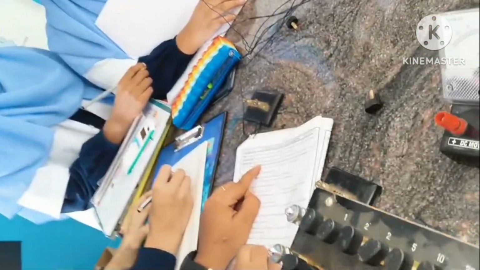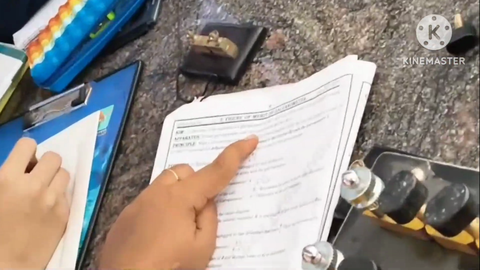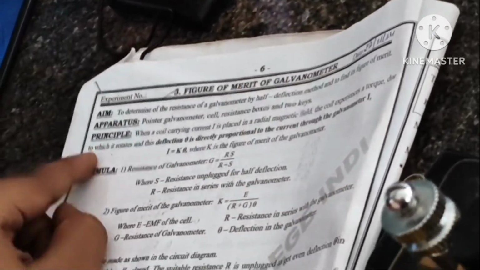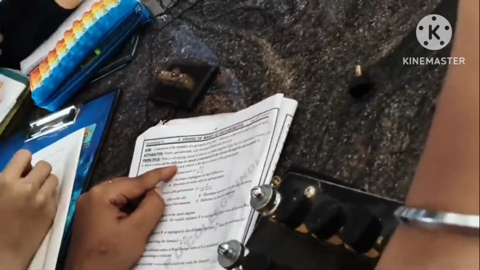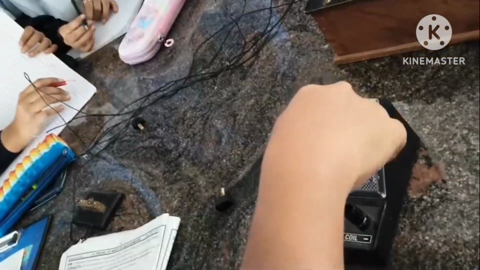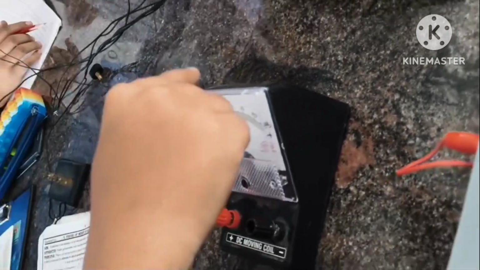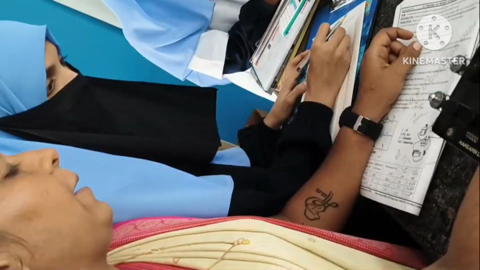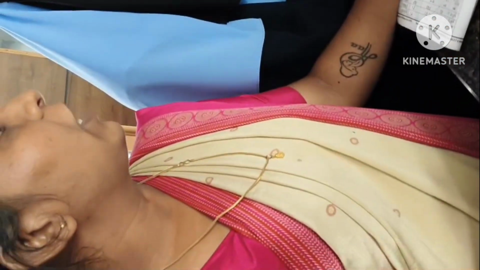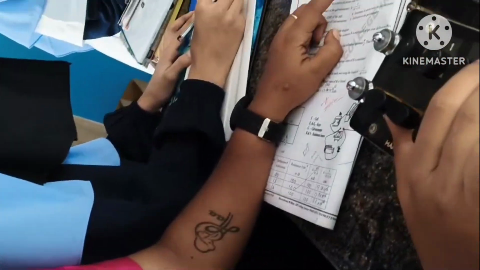So according to the principle, when a coil carrying current I is placed in a radial magnetic field, the coil experiences a torque due to which it rotates, and this deflection we consider as theta. Theta is directly proportional to the current through the galvanometer. That is, I is directly proportional to theta, then I is equal to K into theta. So the resistance of galvanometer formula is G is equal to R into S divided by R minus S.